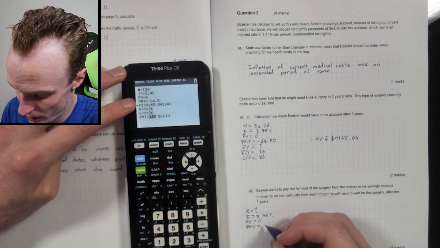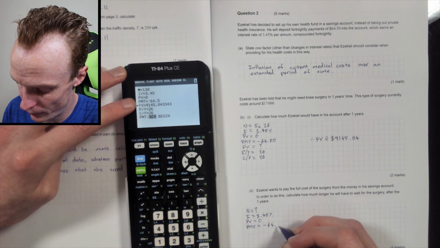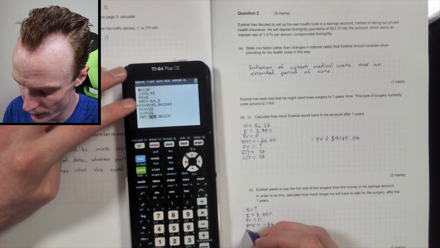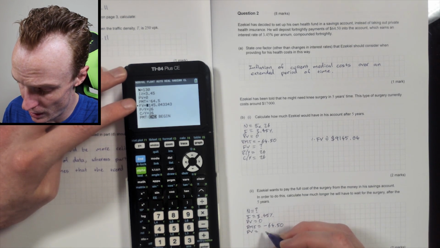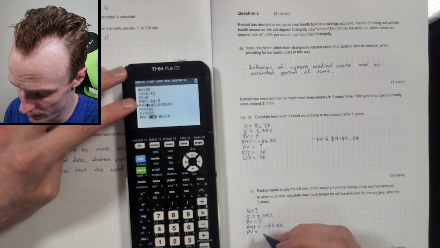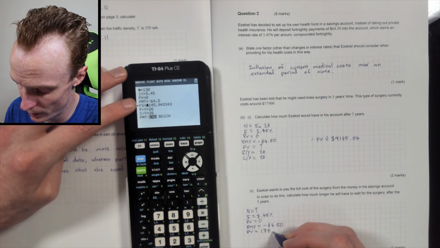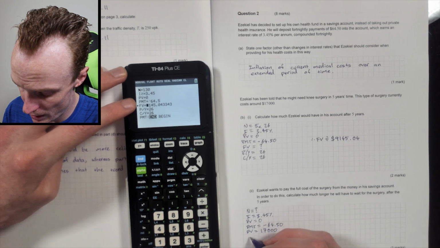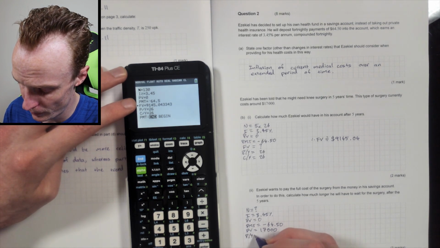Our PMT will be negative 64.50. Our future value, we're wanting it to be the cost of the medical, 17,000, so that'll be positive because that's what we want afterwards. Our PY is still 26 and our CY is still 26.